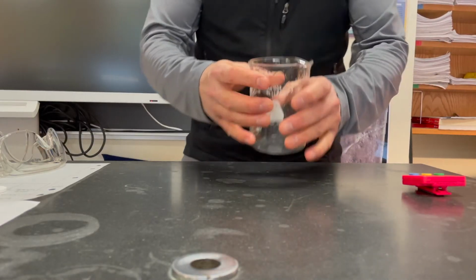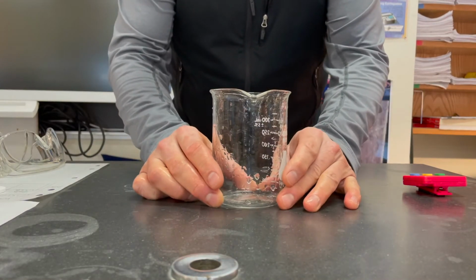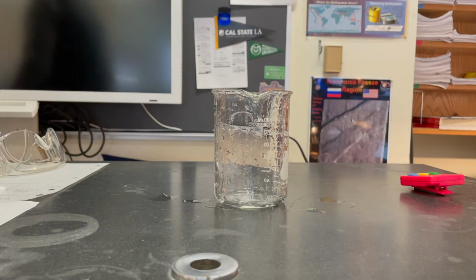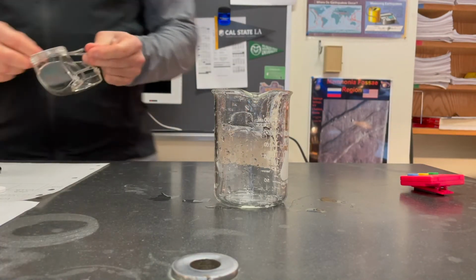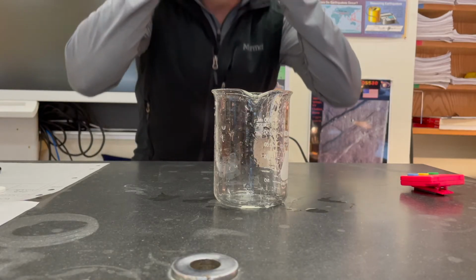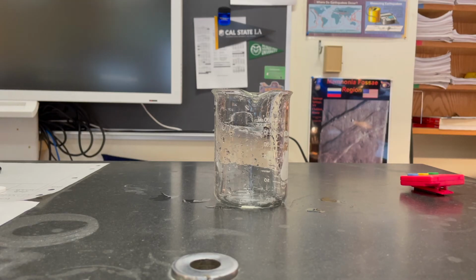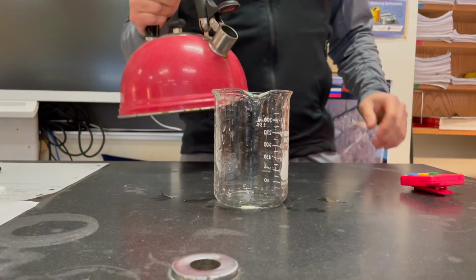Okay, I'm getting this ready for our hot water. The Leonard famous recipe for hot water. Since I'm going to be using hot water, safety goggles. All right. The old red kettle.